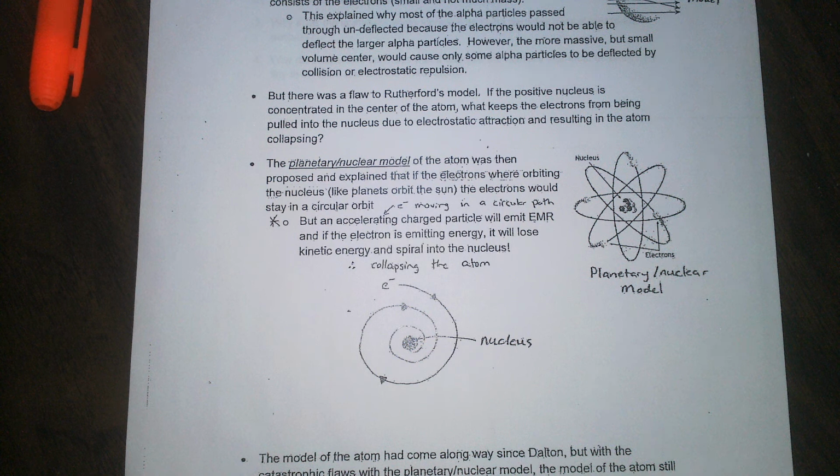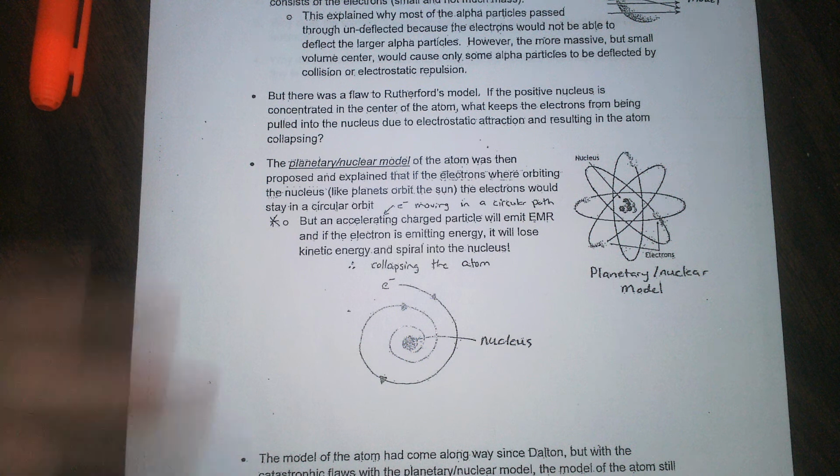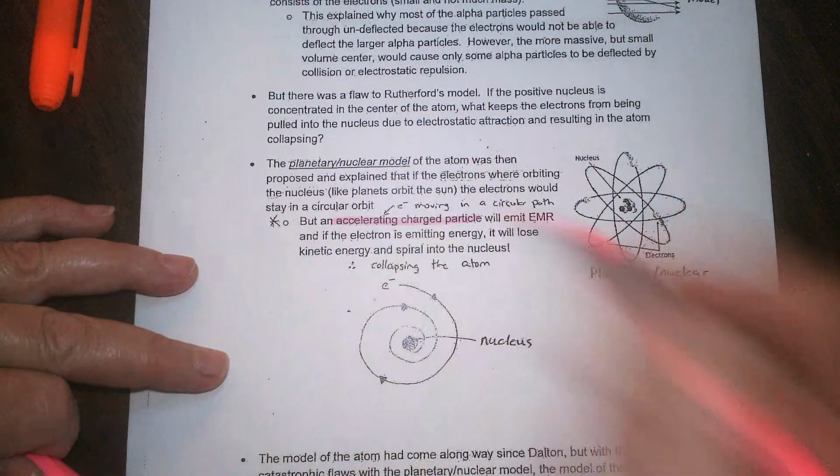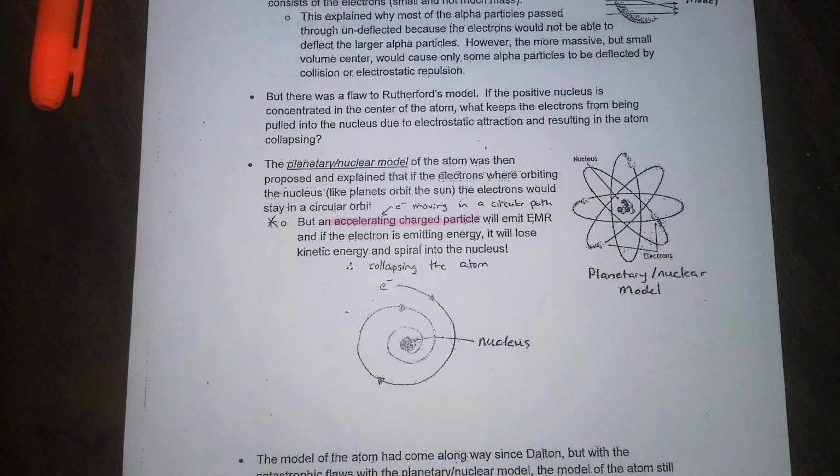So then we move into Bohr's model and we get this orbiting diagram, orbiting like the planets around the sun. Okay, so we have an accelerating charged particle, so we're still expanding on the model before us. We have an accelerating charged particle that will emit. So remember, in Thomson's model, he said it's not EMR. Now we're going to the Rutherford model and beyond, and we're saying, wait a minute, EMR is a part of it. And if the electron is emitting energy, it will lose kinetic energy and spiral into the nucleus, which would collapse the atom.